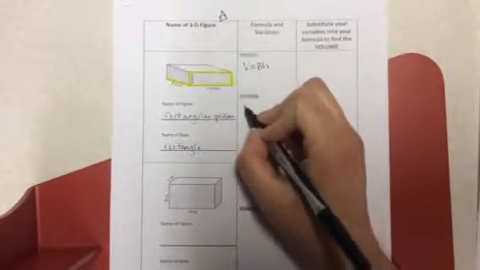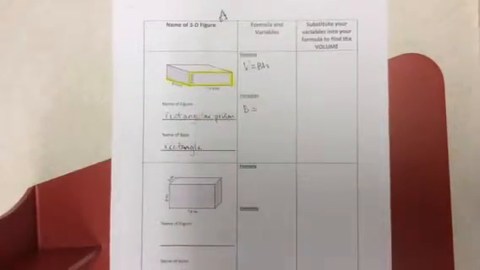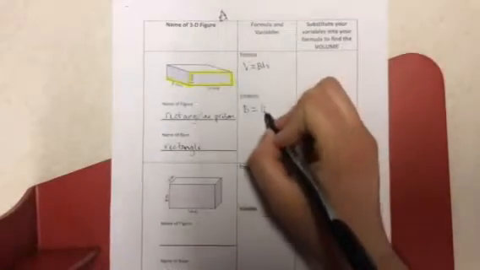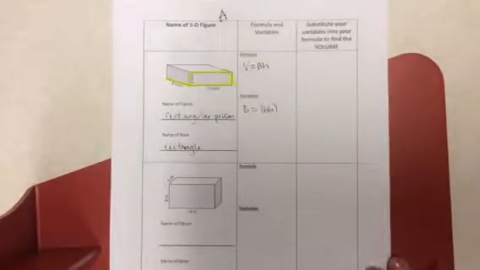Big B is the area of the base. Well, what base is this? It's a rectangle. So the formula for area of a rectangle or a parallelogram is base times height. So we're going to substitute in base times height. And H is the height of the prism.